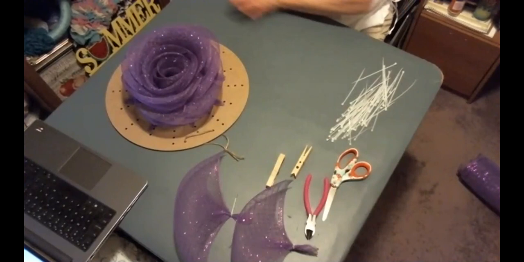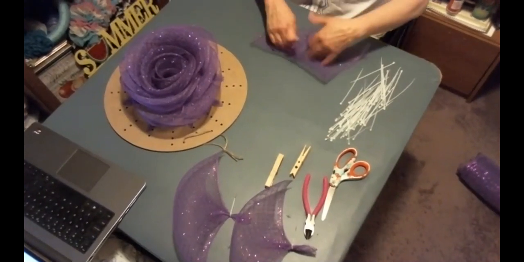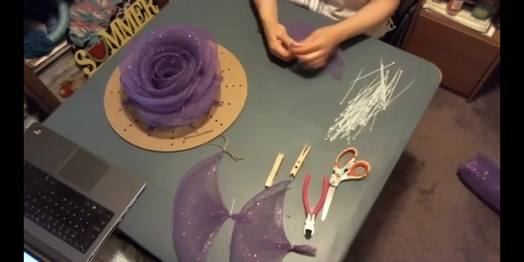I keep tying my petals too tight. I have to remember, don't tie your zip tie really tight around your petal. Then you're not going to be able to get your second zip tie through.